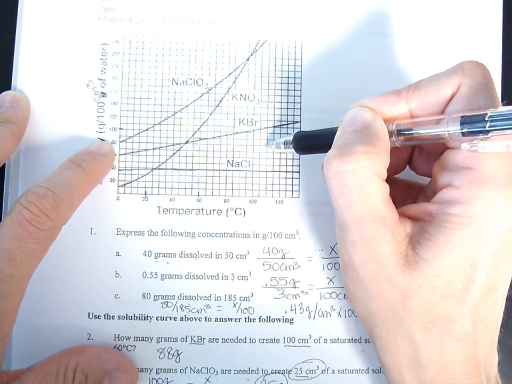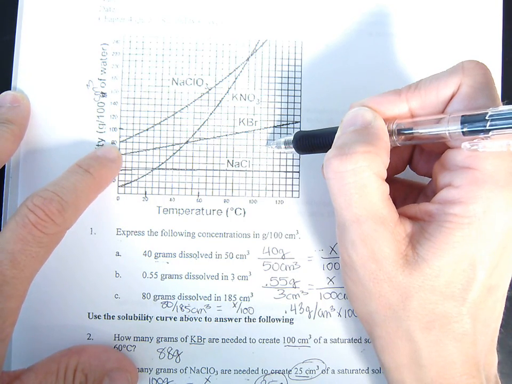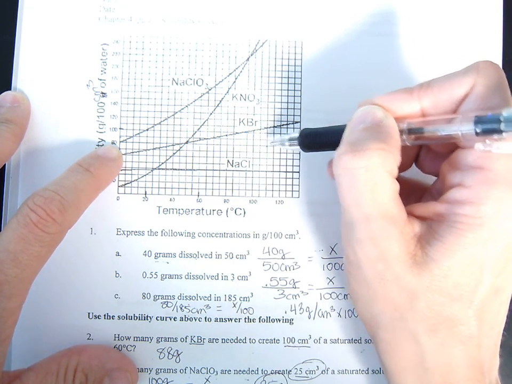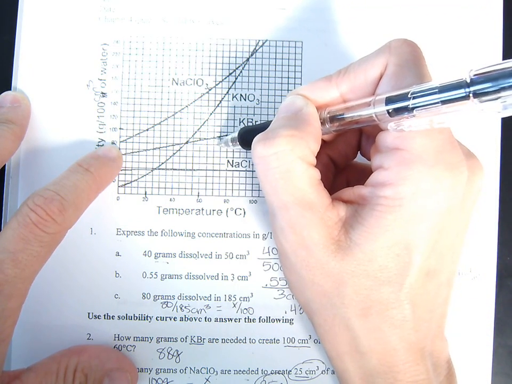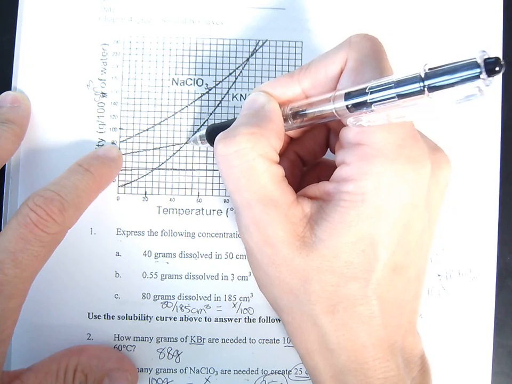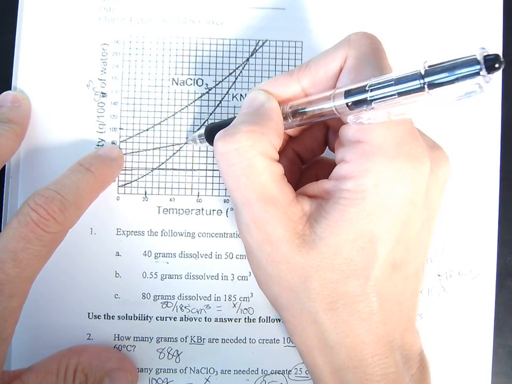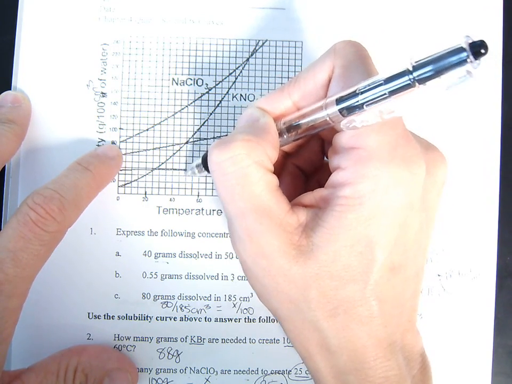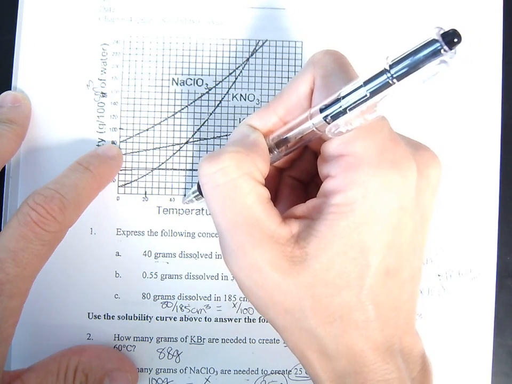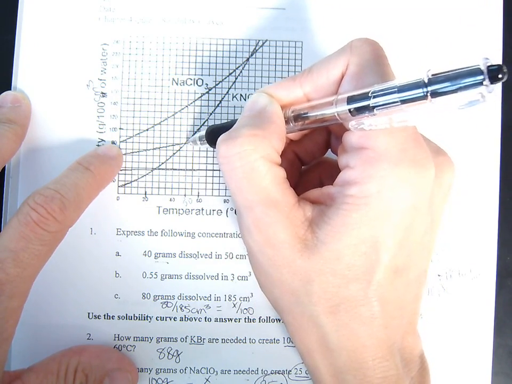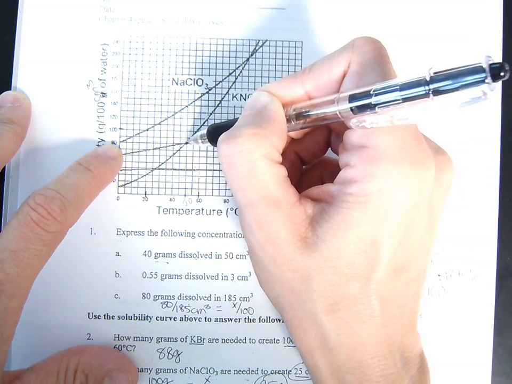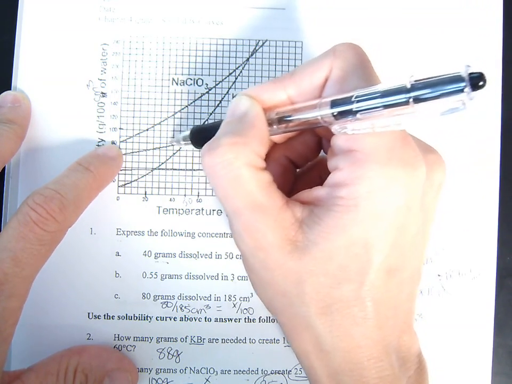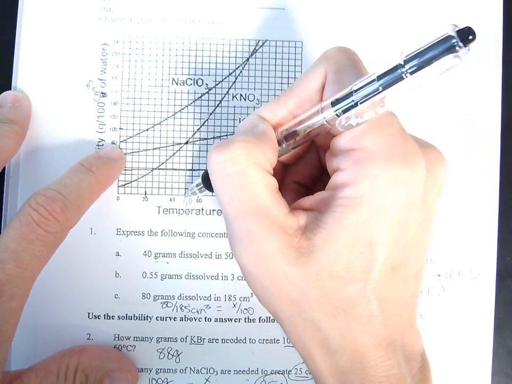Okay. It says, at what temperature will a precipitate start to form? So basically what we're looking for is, if I cool this off, and I cool it off, and I cool it off, and I'm at 80 grams, right here, the temperature at which 80 grams is totally dissolved, which is 50 degrees, when I get to this point here, and I keep cooling it down, this is the temperature where it intersects with a line where a precipitate will start to form. So the answer is 50.